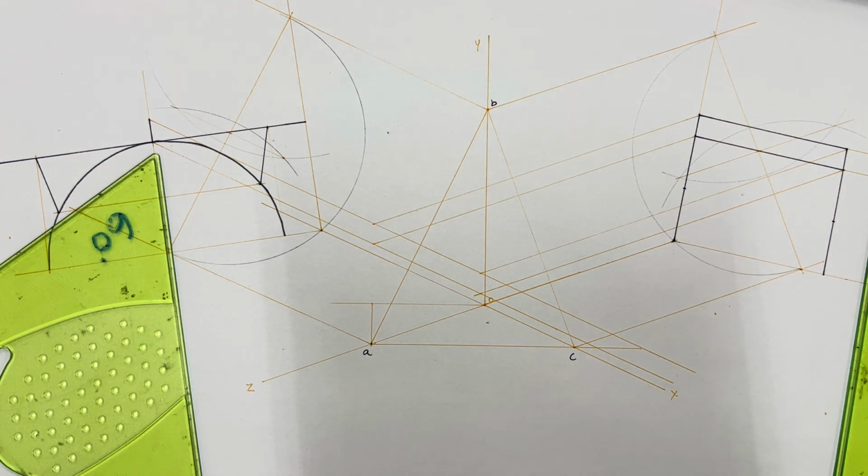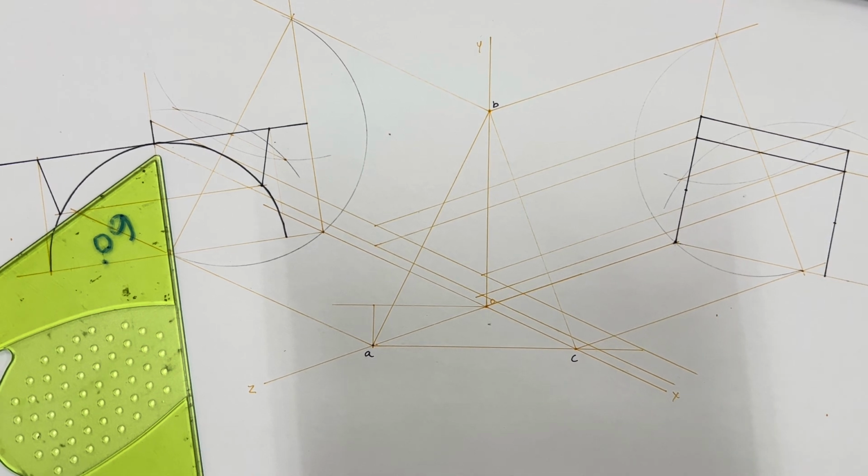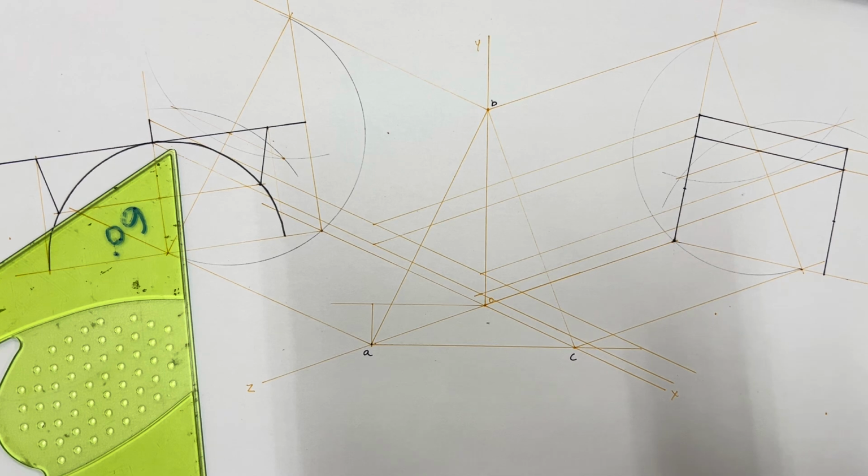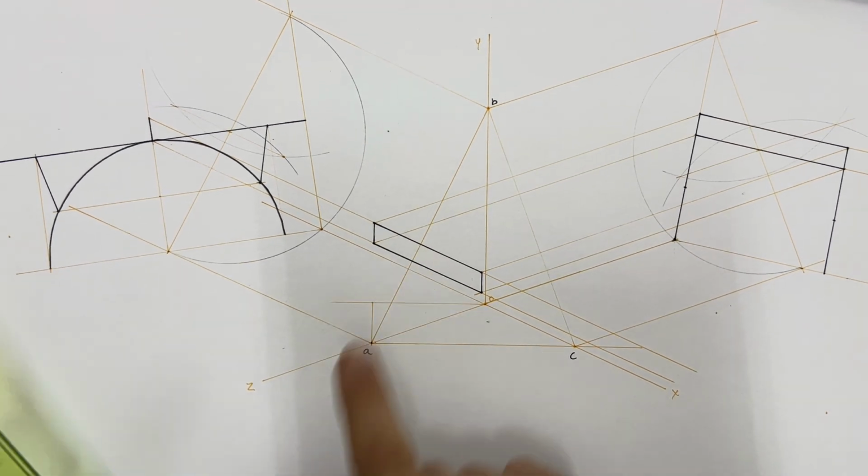I'll pause this video and I'll bring it back whenever I've hardened in the net. I'm just joining these 4 points here. Okay, top of the net, drawn and completed.